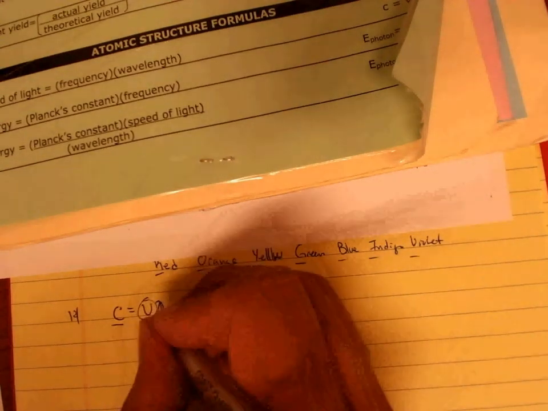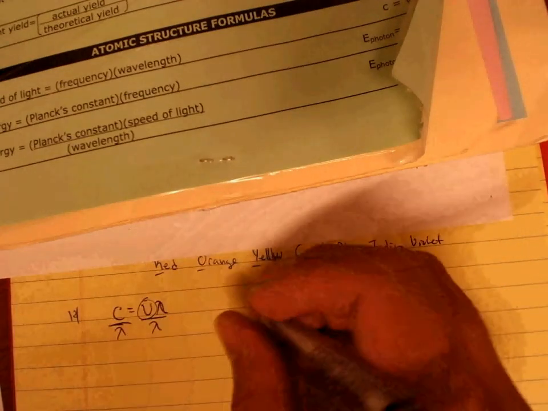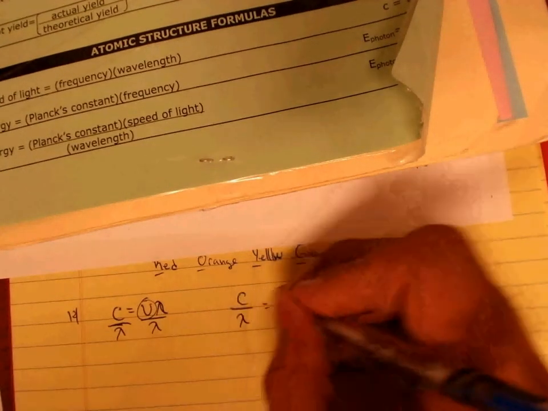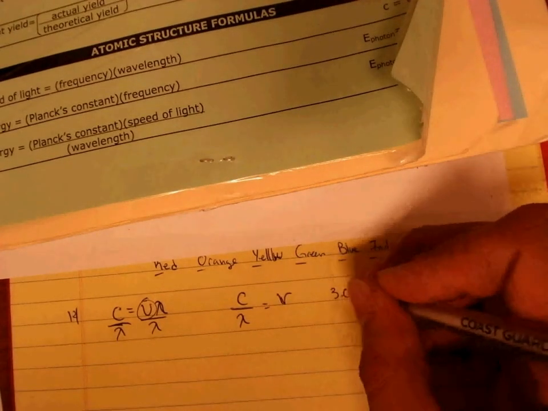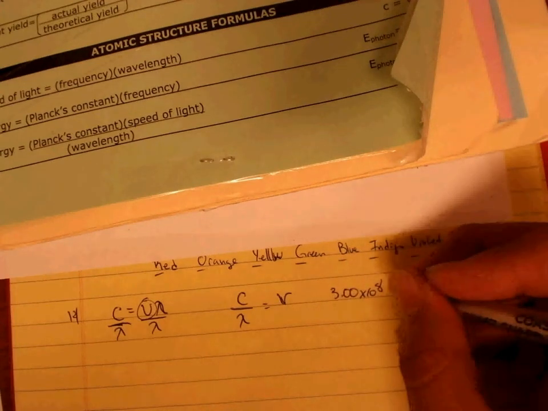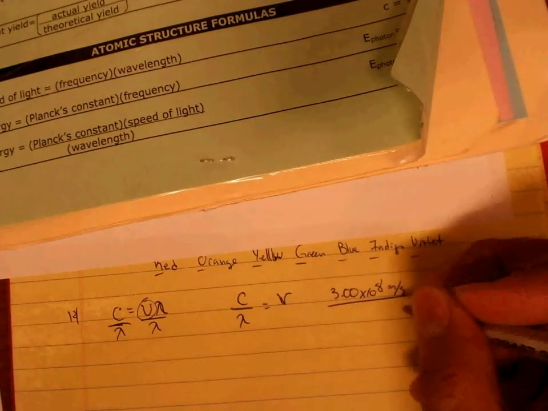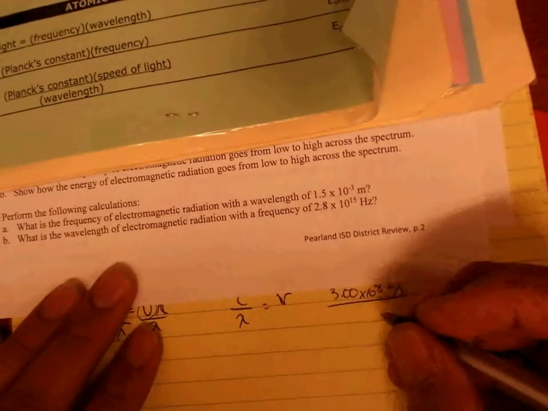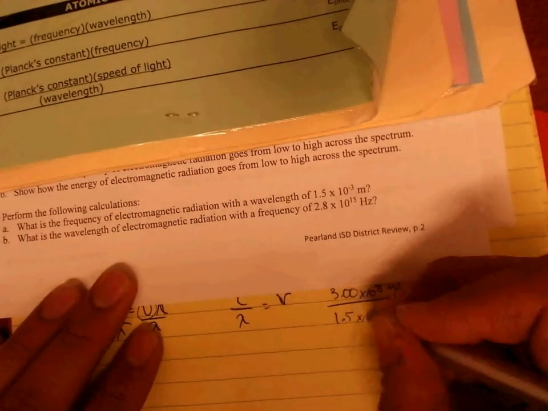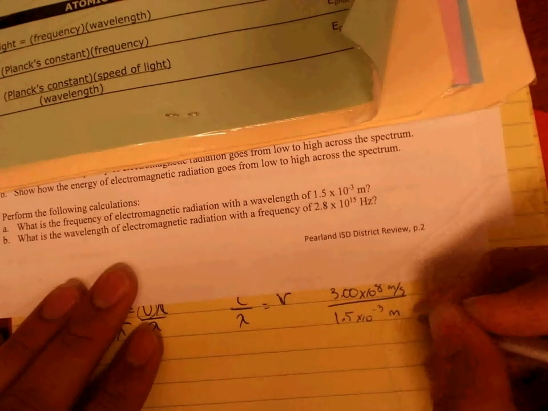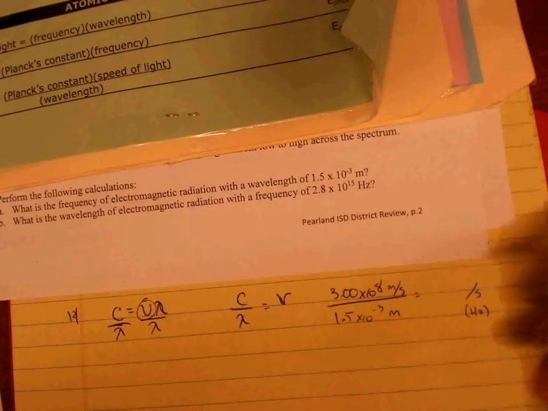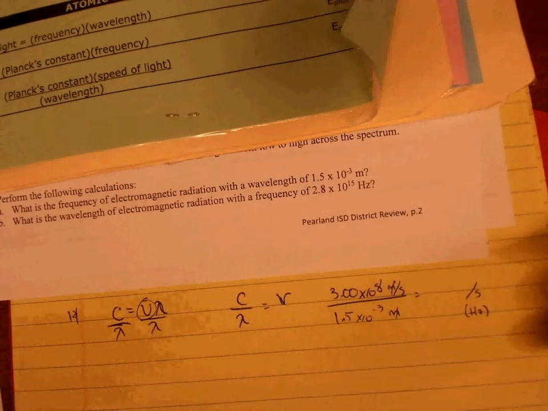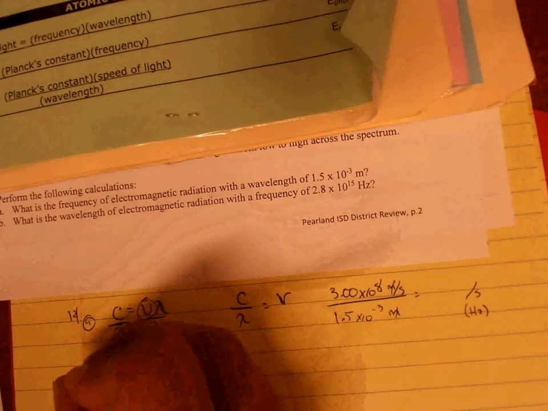So I need to get the v alone. Well, I can divide by the wavelength. So I can have the speed of light divided by the wavelength equal the frequency. So I can have 3.00 times 10 to the 8 meters per second divided by whatever the problem says. The problem says 1.5 times 10 to the negative 3 meters. So then my answer will be in hertz or per second. It's the same thing as hertz, just frequency. The meters will cancel out. So that was A. Let's do B.